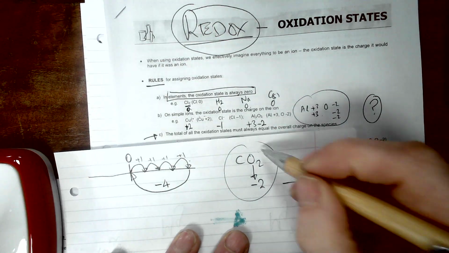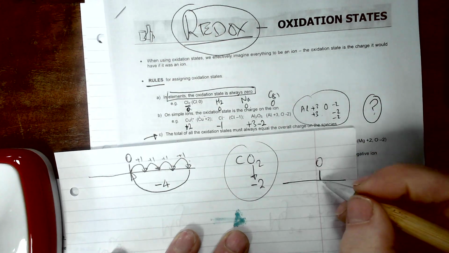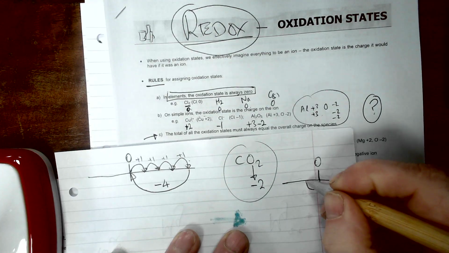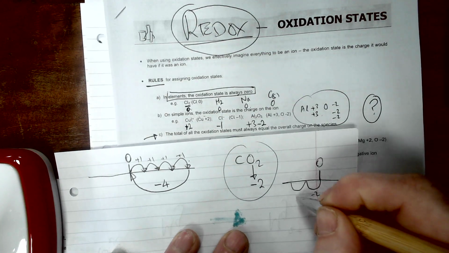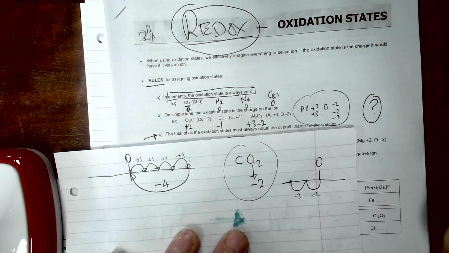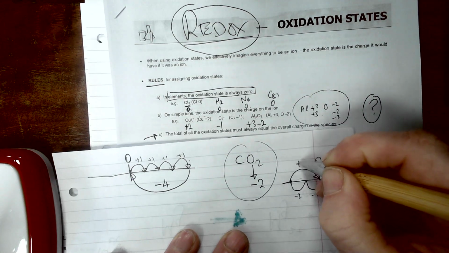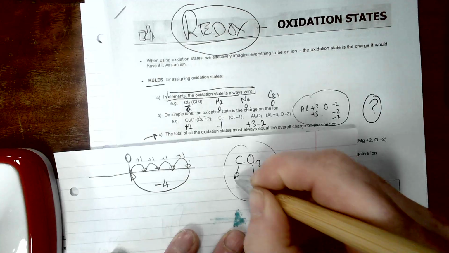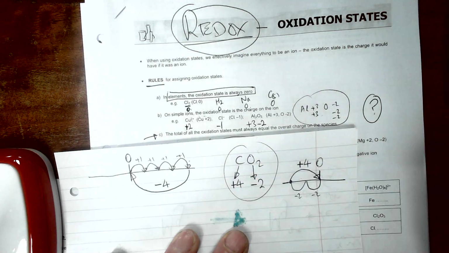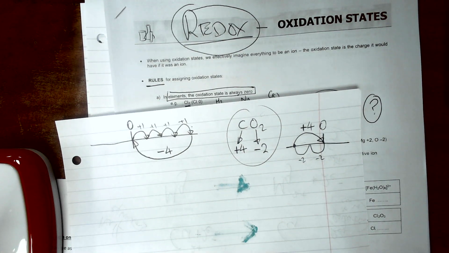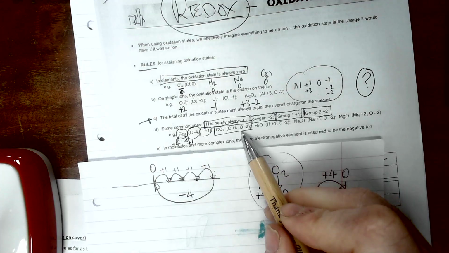There's no overall charge on it. Oxygen is -2, and there are 2 of them. So -2, -2 takes me down to -4. That means the carbon, in this case, must be +4. Oxidation state of carbon in here is +4. That's where these numbers come from.